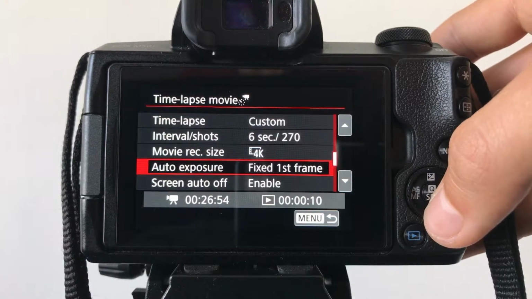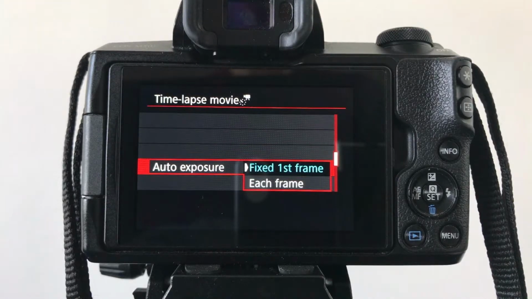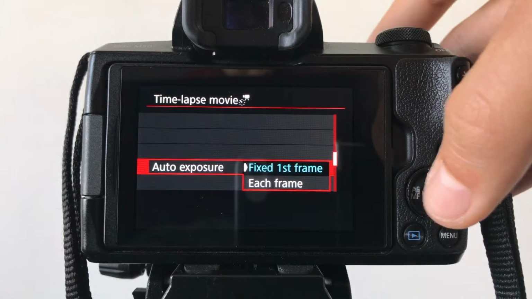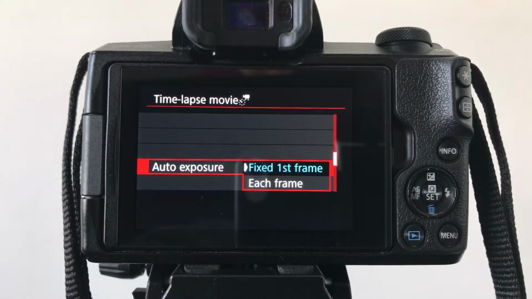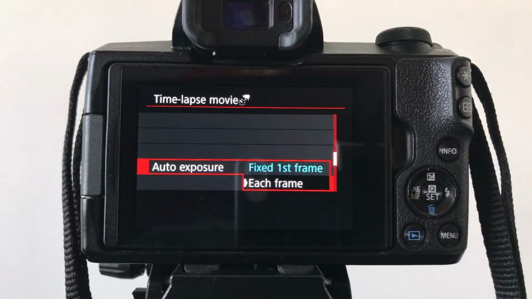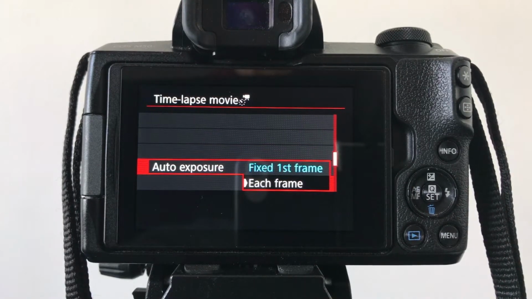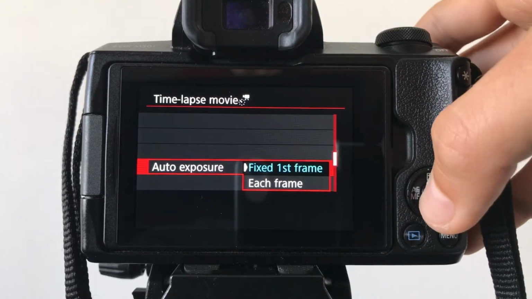Then you have auto exposure, and there you can choose fixed first frame or each frame. With fixed first frame, it will expose when you start the recording and then it won't change, so you won't get any flicker in your video if you use auto exposure. But I would recommend using manual exposure if you can. Then you also have each frame, where it will expose at each frame, so if it gets darker the exposure will change, but then you get flicker in your video, so I would choose fixed first frame.